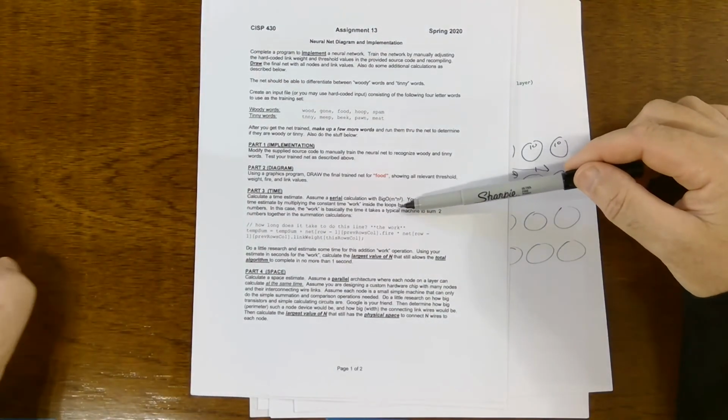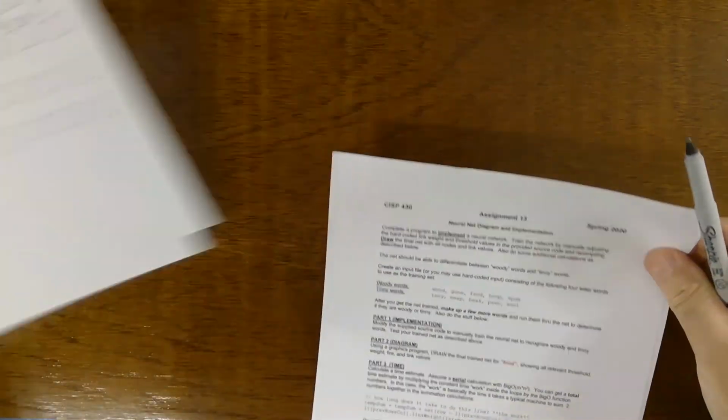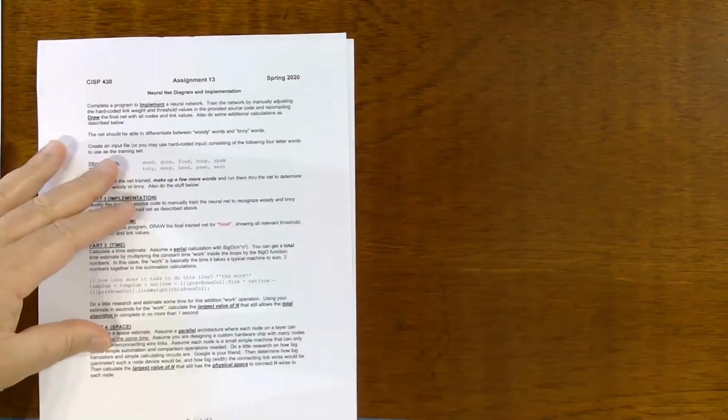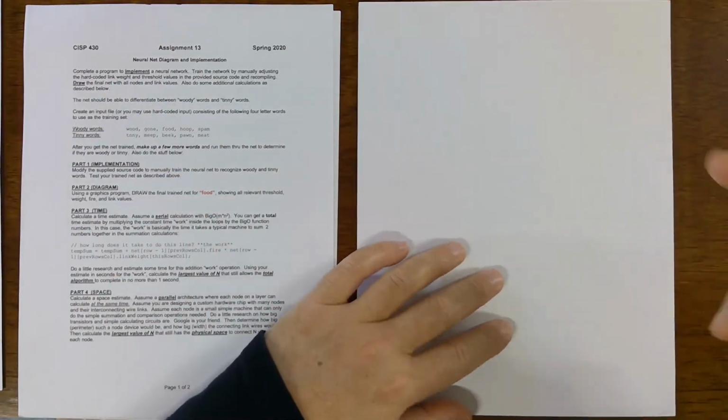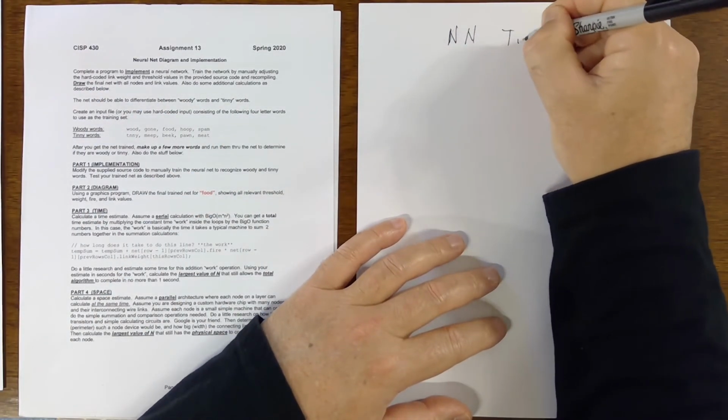Okay, let's talk about time complexity and space complexity a little bit. Neural net, time and space.